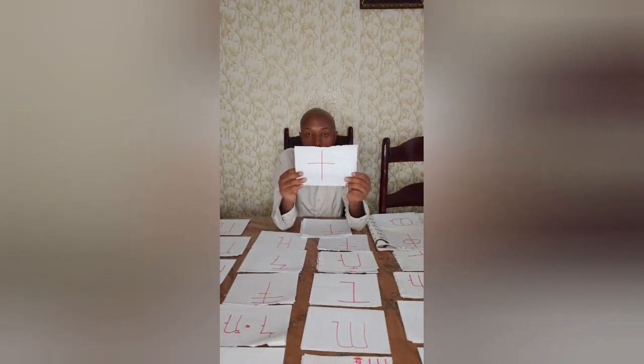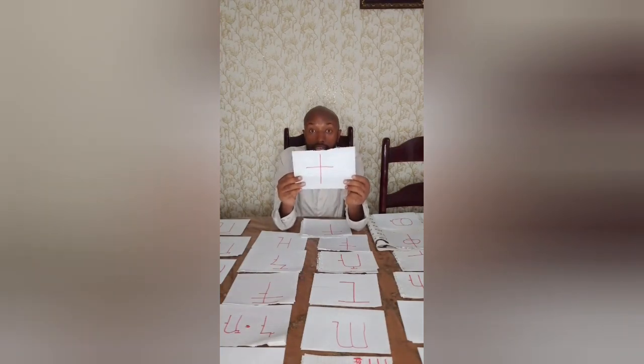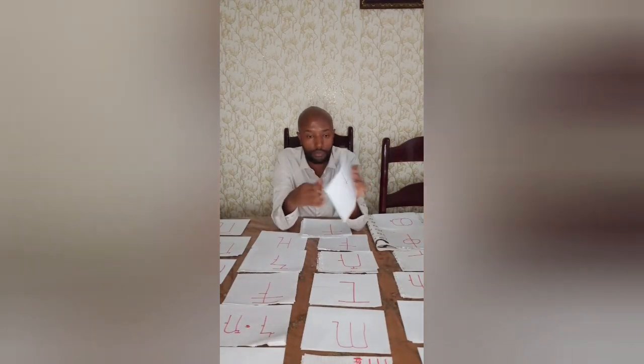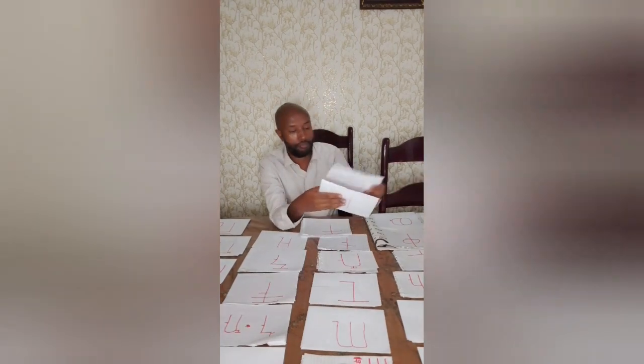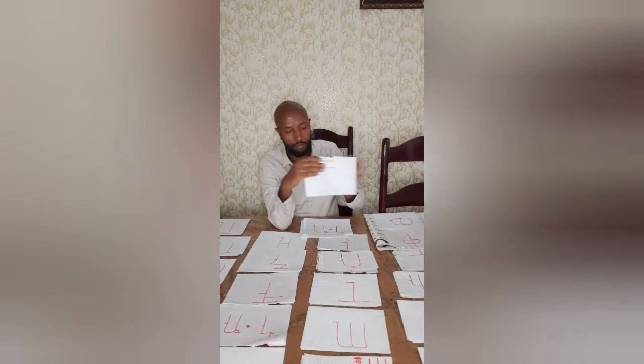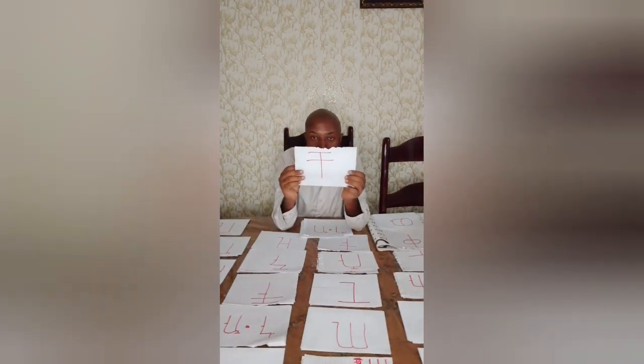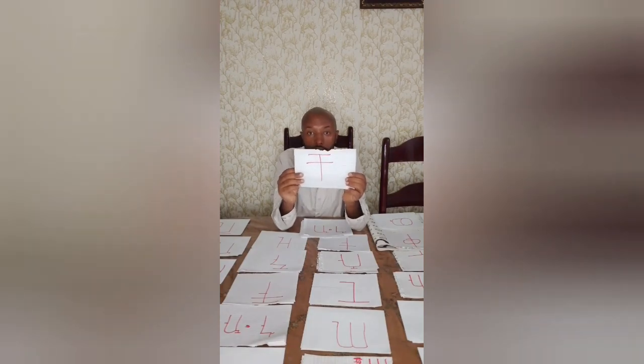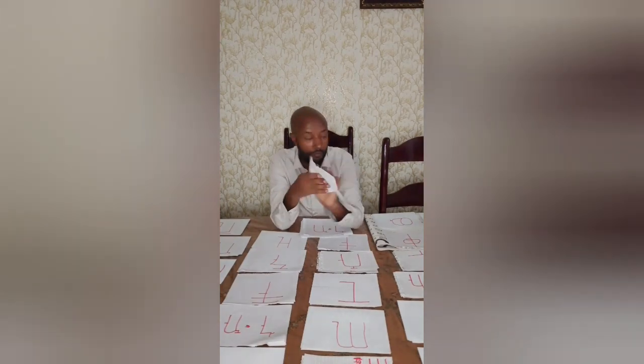This Amharic alphabet is called T. T-E, T. This one is called what? Ch, okay? This Amharic alphabet is called Ch. C-H-E, Ch.